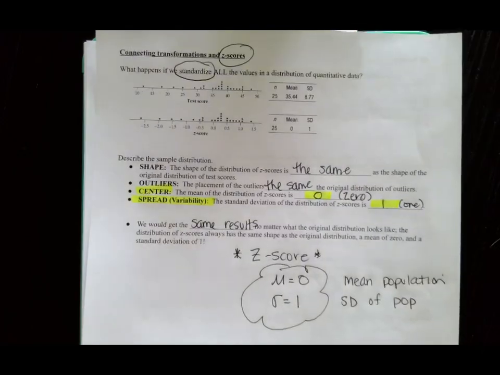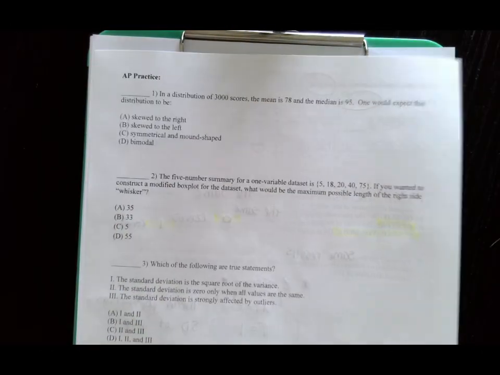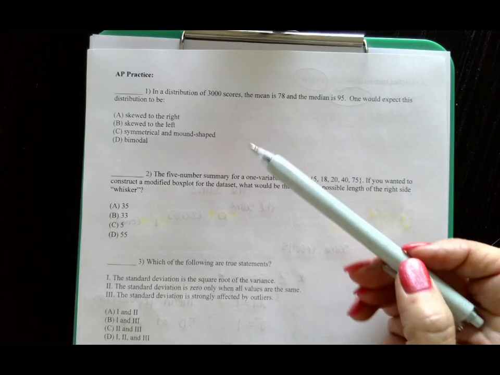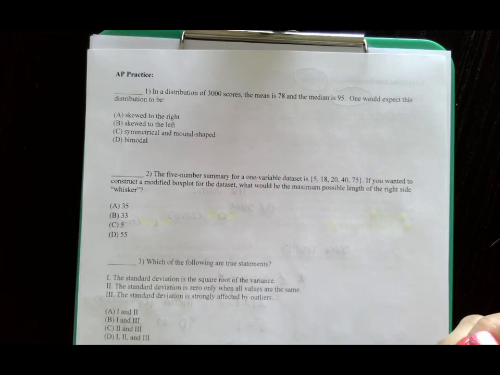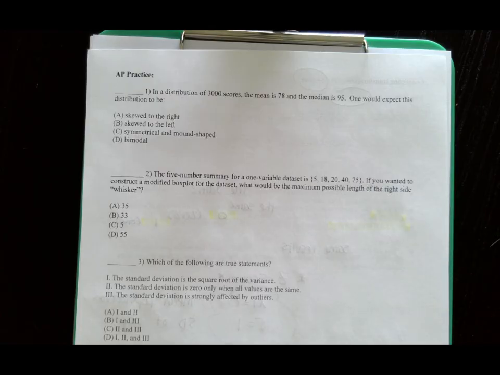All right, so what we have on this back page is just a little bit of AP practice, and this is what some multiple choice questions would look like, which is a little bit of everything that we've done to date. So go ahead and try this, and then we'll go over the results.